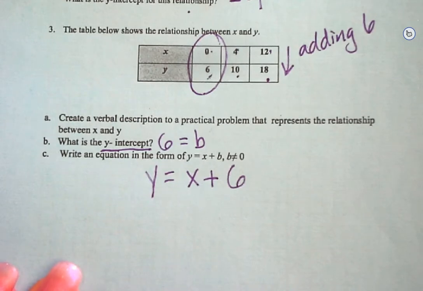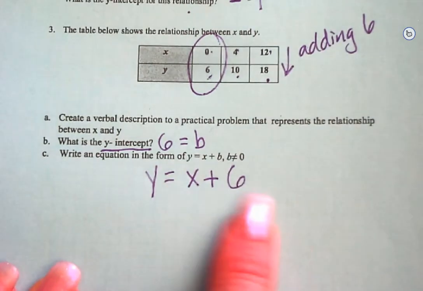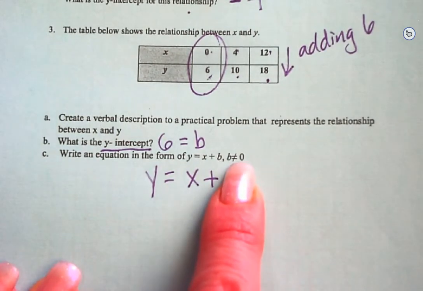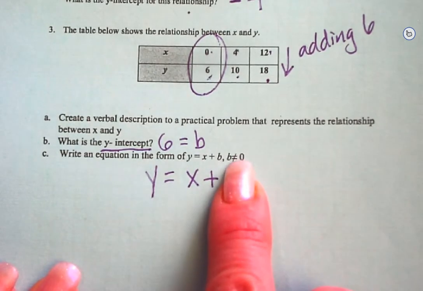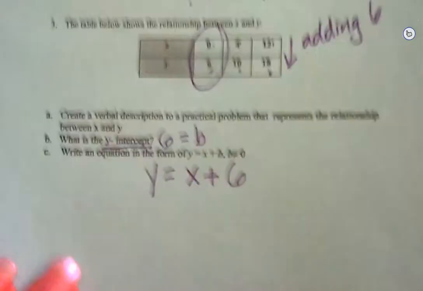Why what? Because it's just telling you that it's additive, that b can't be 0. Because it's not proportional, it's additive. So they're giving you the information letting you know that b can't be 0. If b was 0, it'd be proportional. Okay.